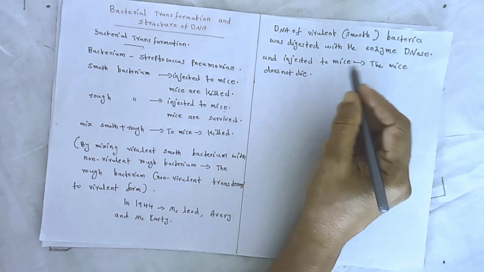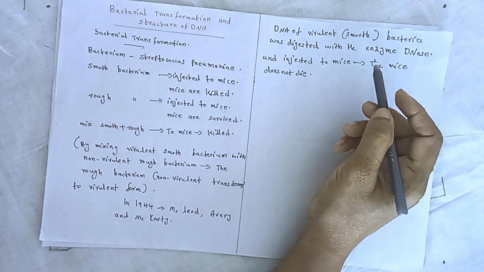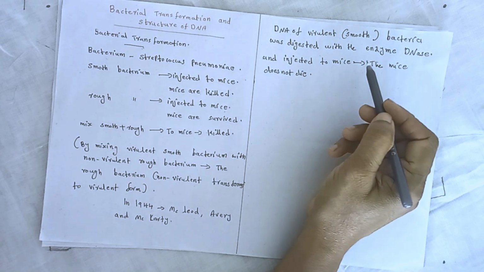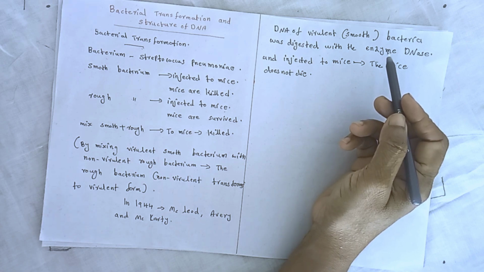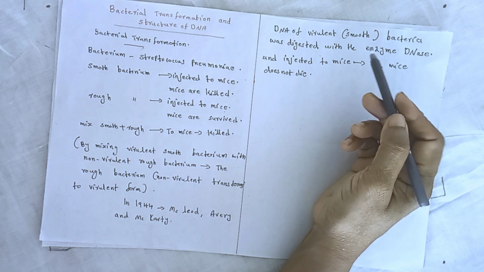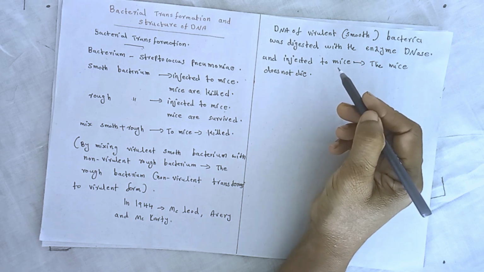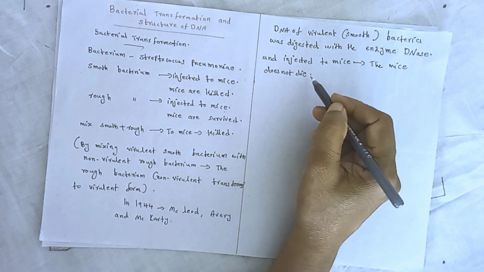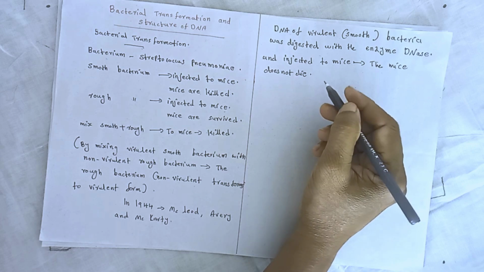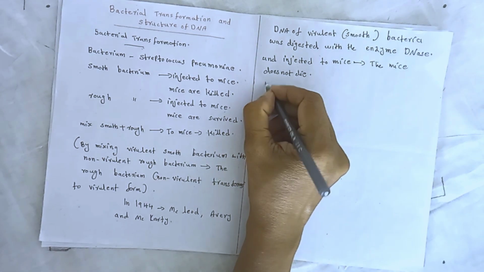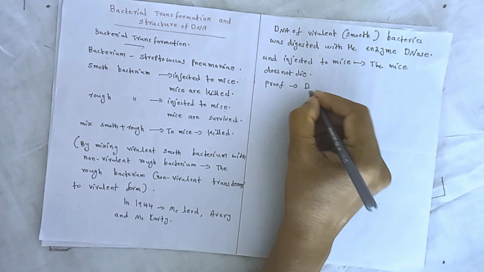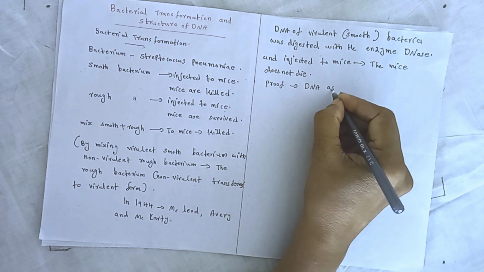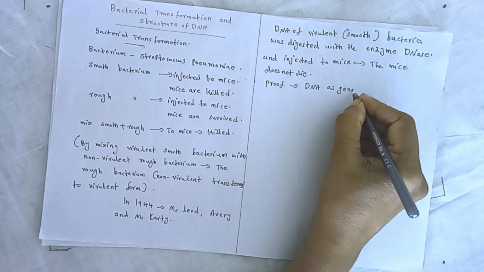Here the DNA is digested or dissolved by the presence of an enzyme known as DNase, and this digested mix of virulent bacteria is injected into the body of mice. The mice do not die. This proves that DNA is the genetic material.